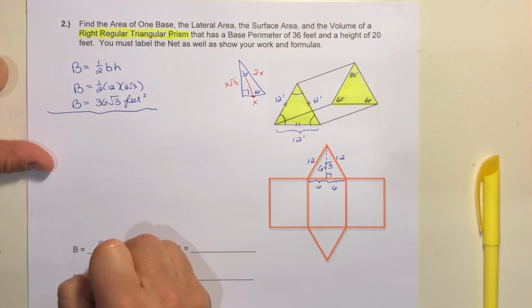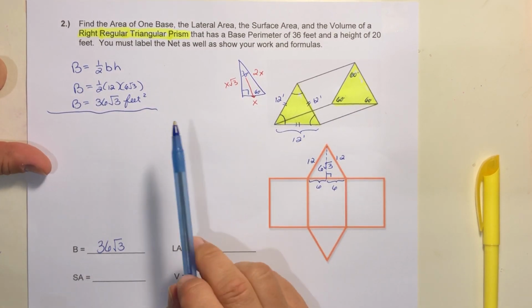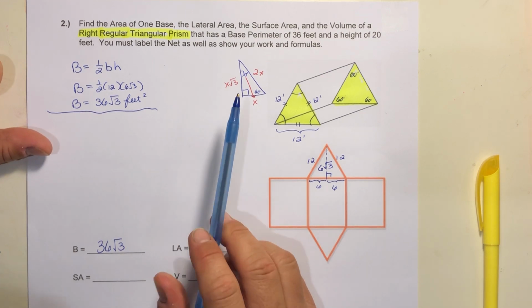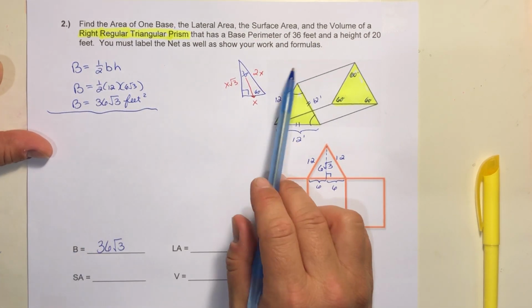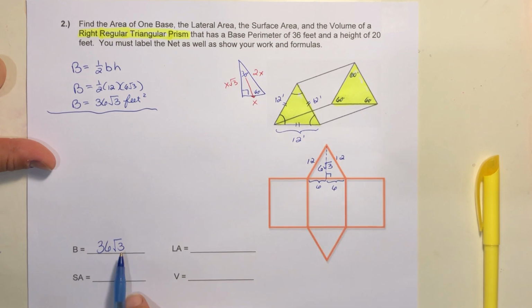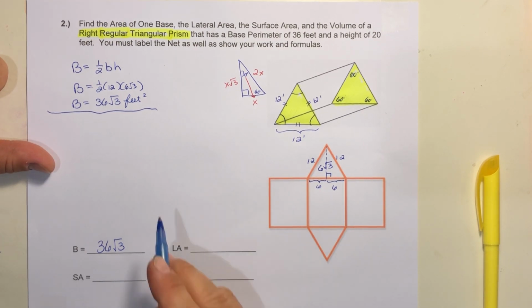I'm leaving them exact, okay? They told me, right? Find the area. You know what? Shoot, it doesn't say that in the directions, but guys, I want you to understand why we can leave this in exact form, all right?